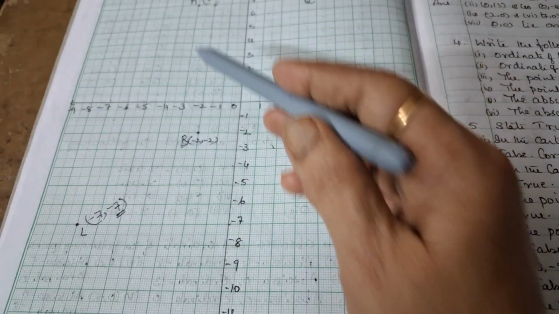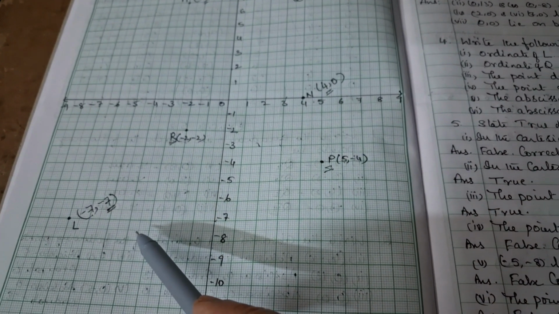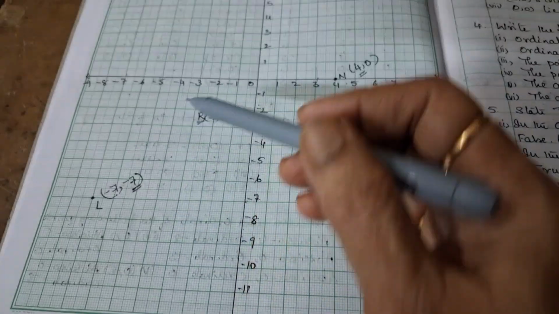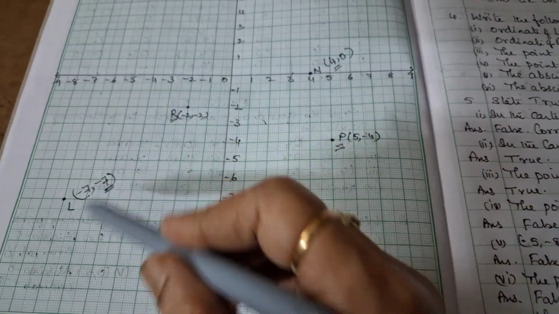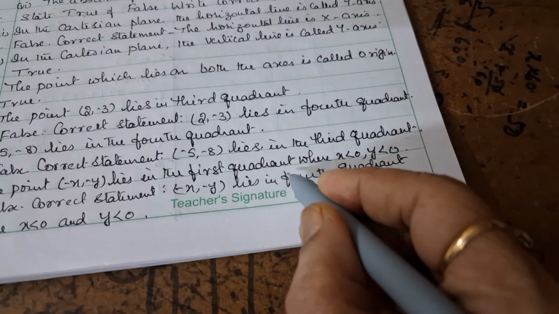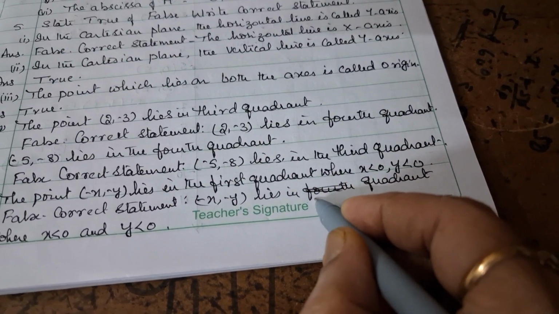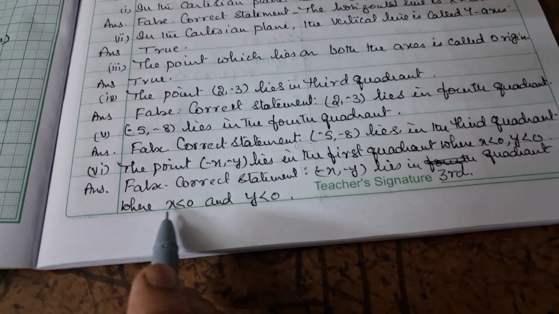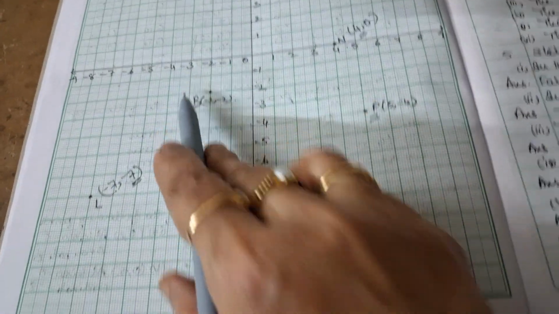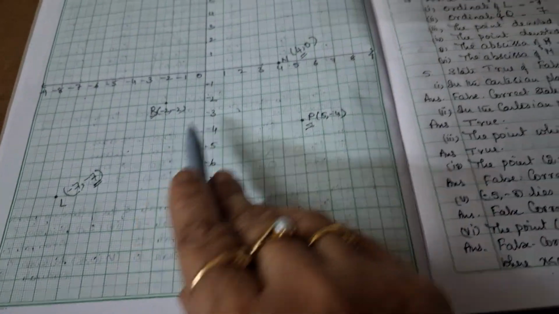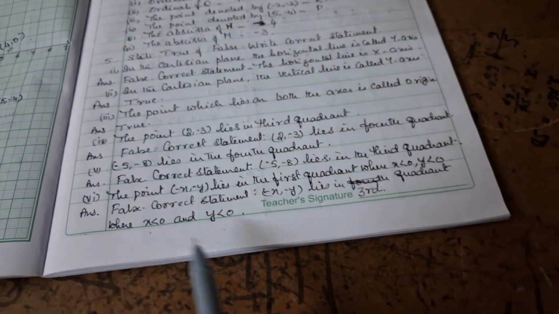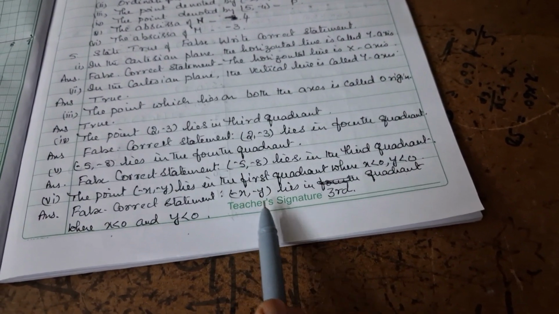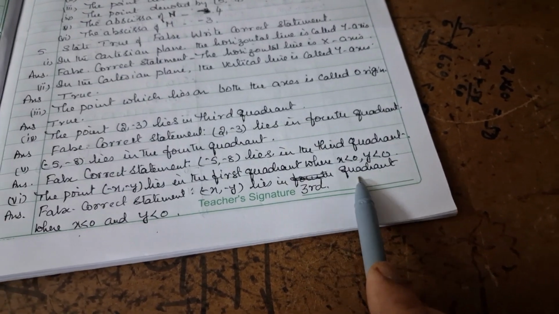See children, here this is first, second, third. Sorry, minus x and minus y. X is minus, y is minus. It does not lie in the fourth quadrant, children. That is wrong. It lies in the third quadrant, where x is less than 0, y is less than 0. Here the x value is negative, the y value is negative. So it lies in the third quadrant, not in the first quadrant. So false, the correct statement is (-x, -y) lies in the third quadrant.